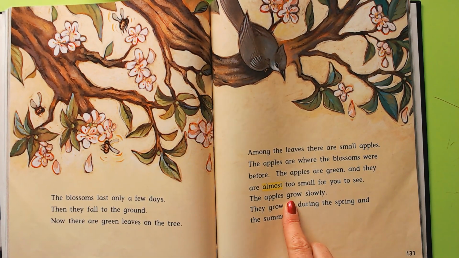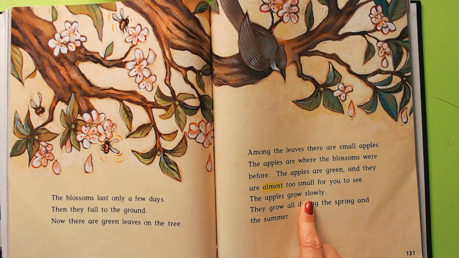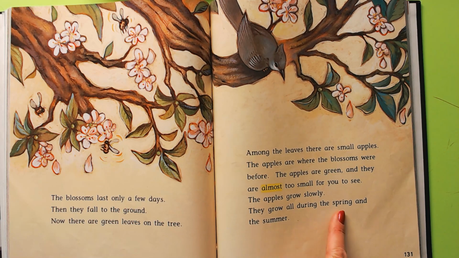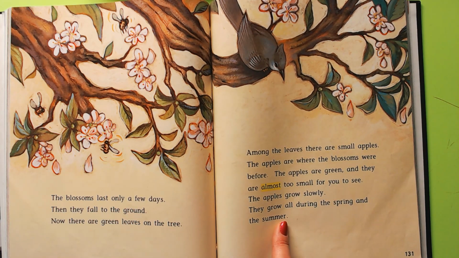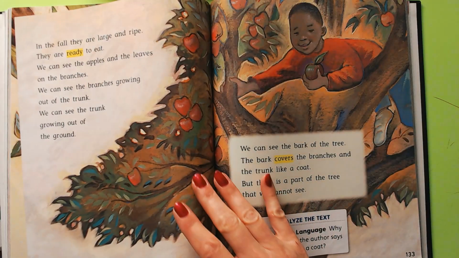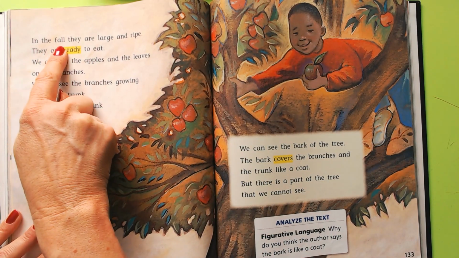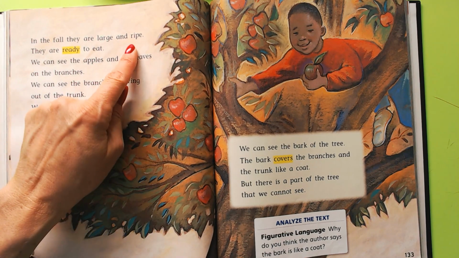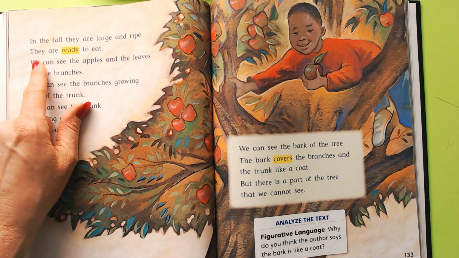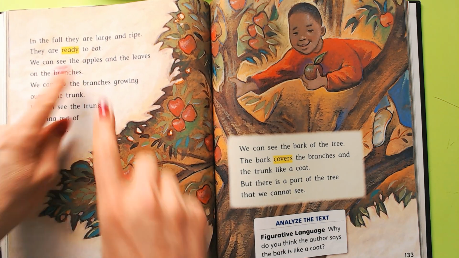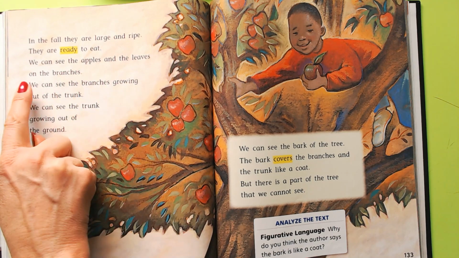The apples grow slowly. They grow all during the spring and the summer. In the fall, they are large and ripe. That means they're ready to eat. They are ready to eat. That's what it said. We can see the apples and the leaves on the branches.